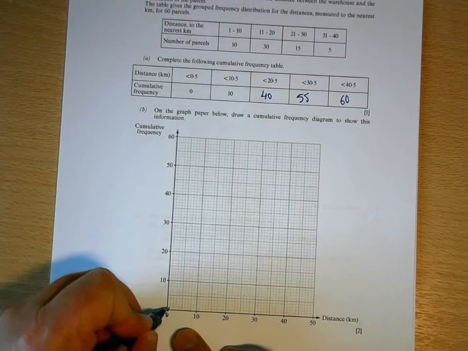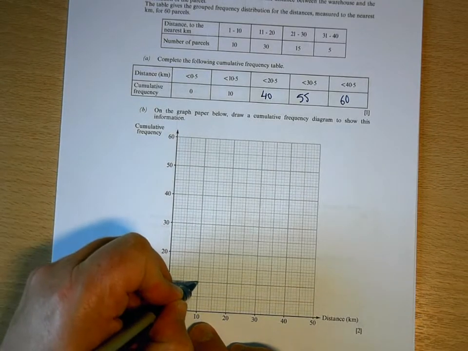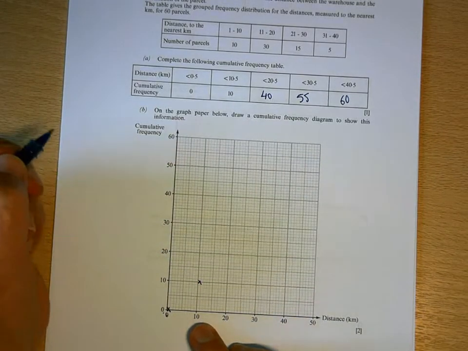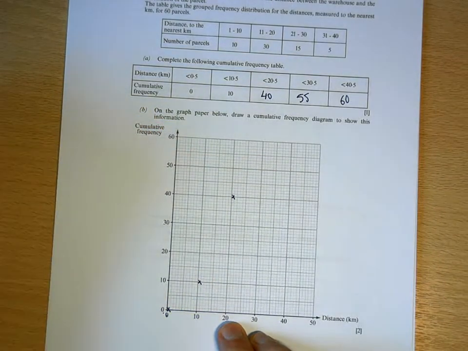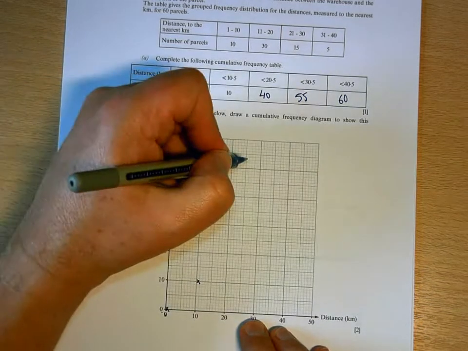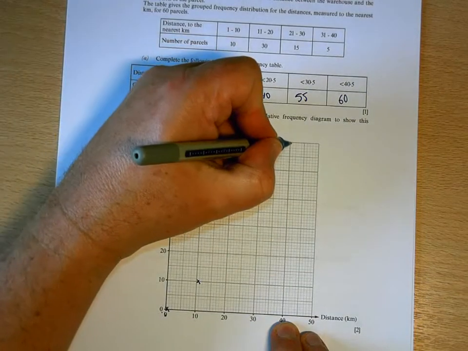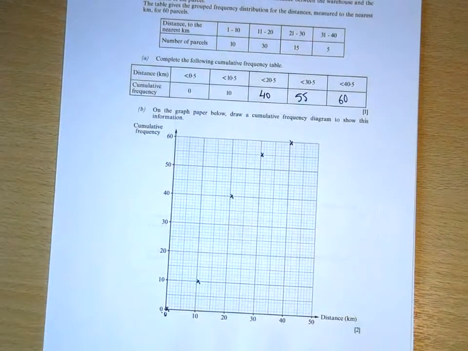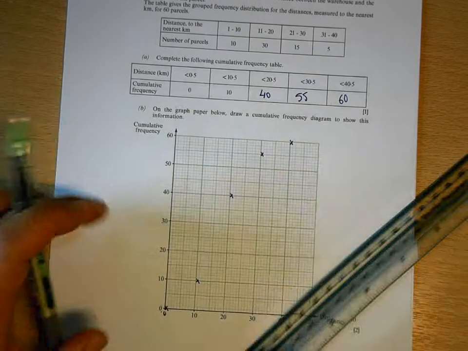So 0.5 is half in. 10.5, half in. 20.5, half a unit in. 30.5, half a unit in. 40.5, half a unit in. The examiner will be looking for that, making sure you're offset by that half a square.